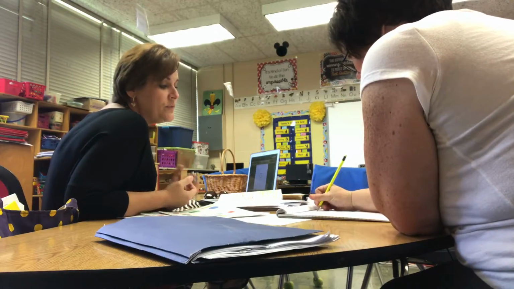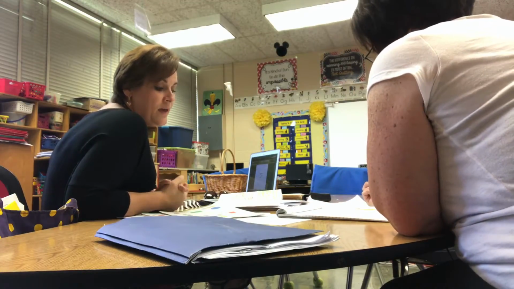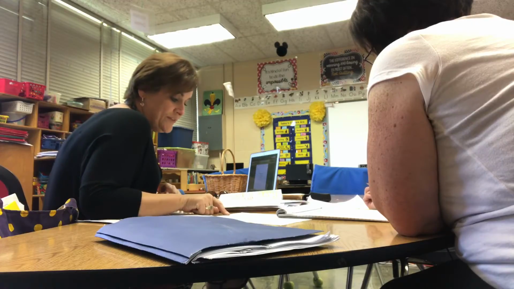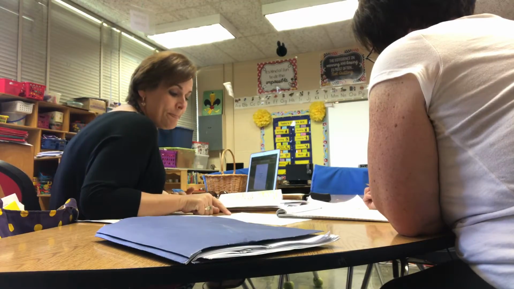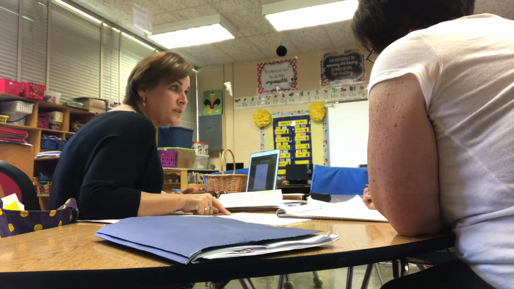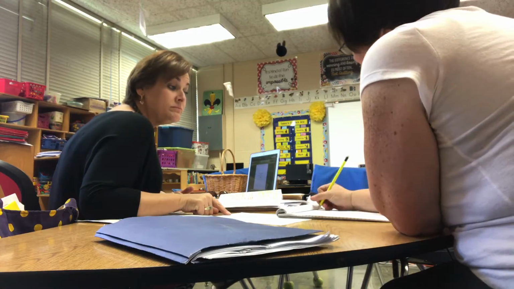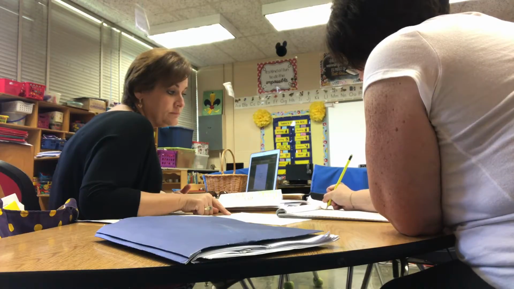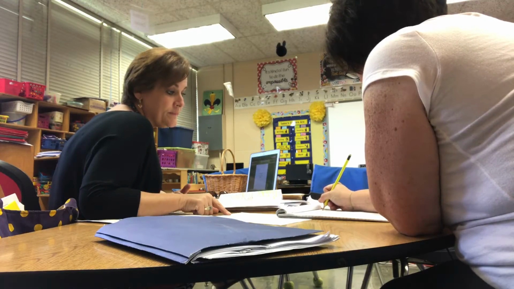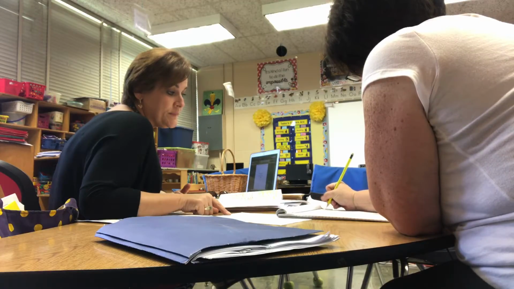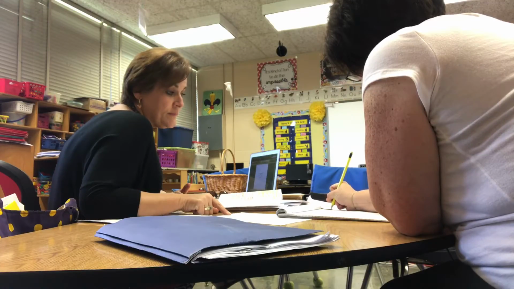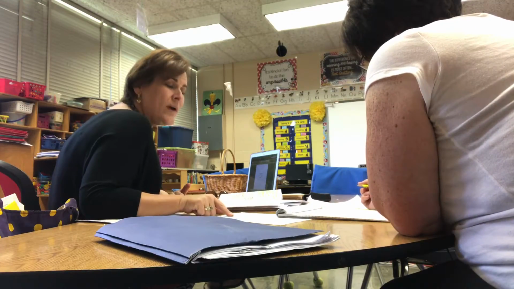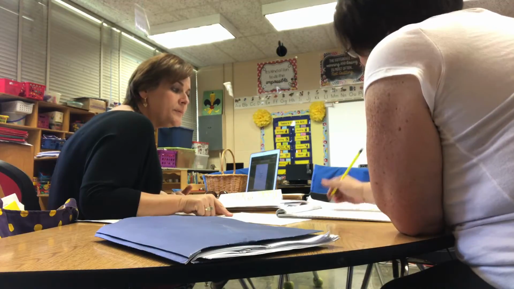So for identifying shapes, we need to have some questions that we can ask. Are there any shapes that don't have straight sides? Or what can you tell me by looking at this shape?